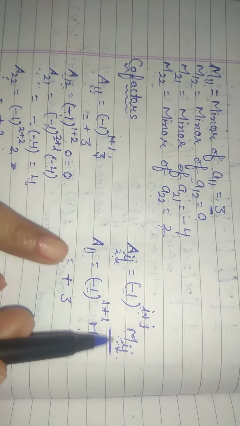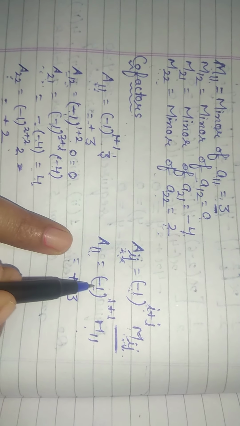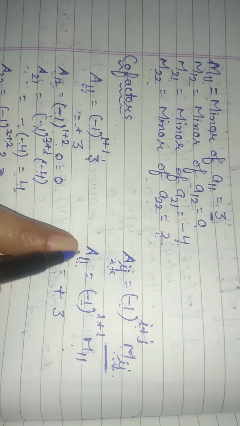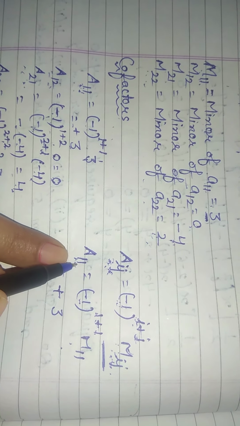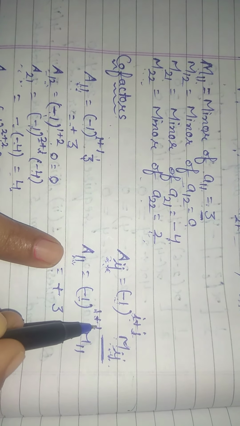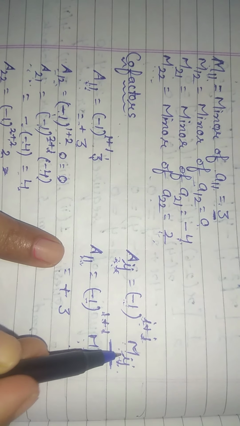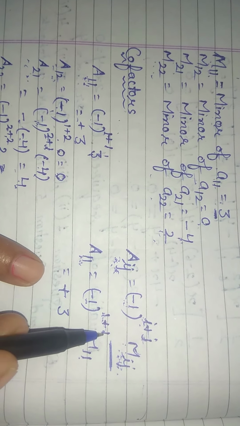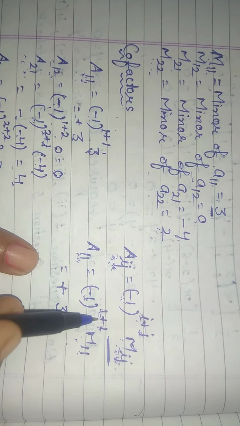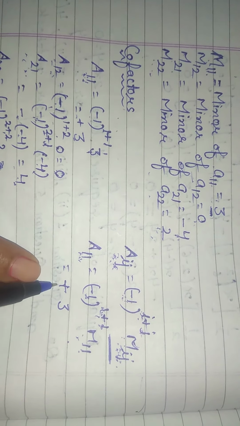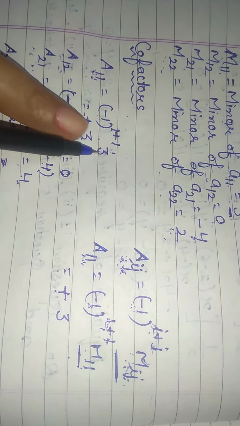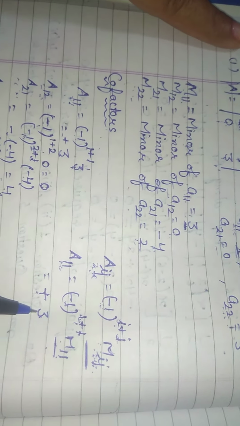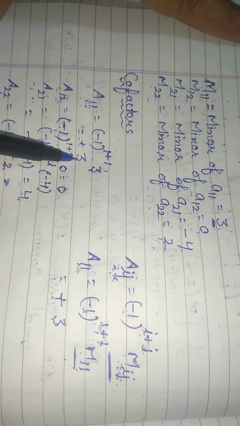Suppose I want to find A11. In this formula, -1 raised to power i plus j, i is 1 and j is 1. So 1 plus 1, times M11. Mij means M11. So -1 raised to power 2. It is -1 raised to an even power, so it is plus. And M11 is 3. So what is the answer? +3.